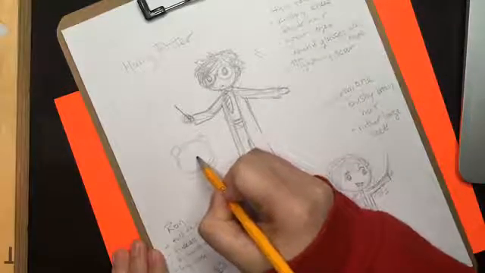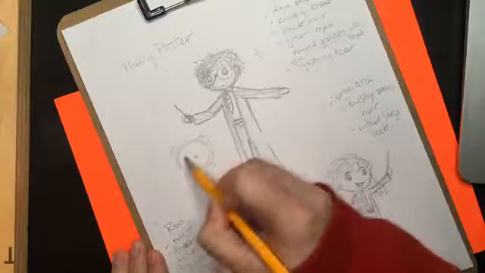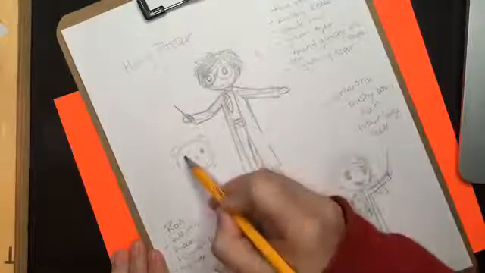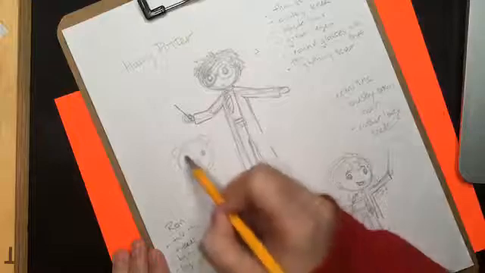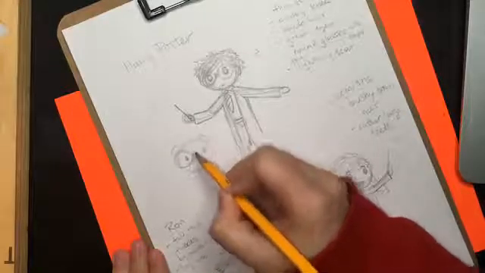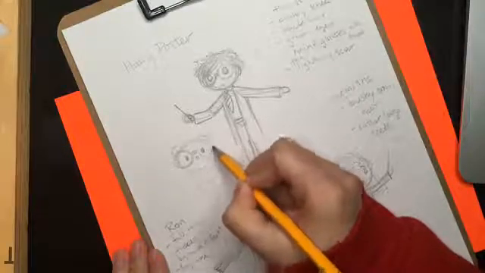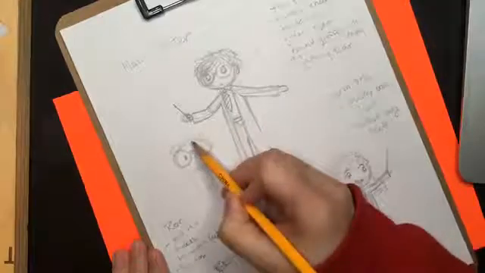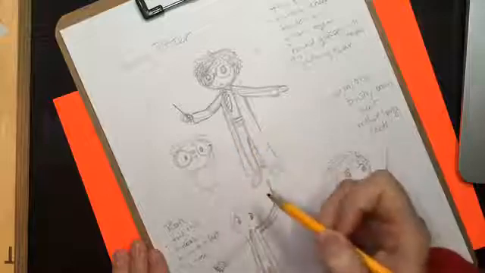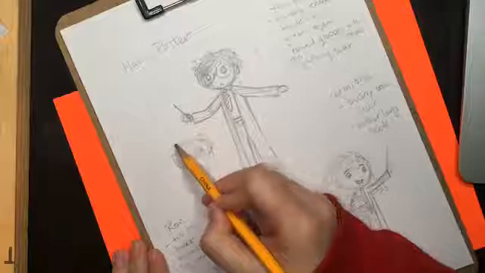So let's start with, that's the bear's nose. These are the eyes. And Harry Potter has big round glasses, so we'll give this bear big round glasses, held together with tape in the middle. And he has a scar. You can give him some hair if you want.